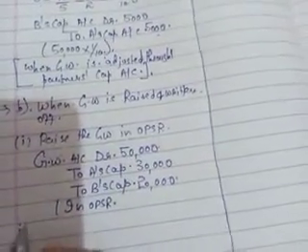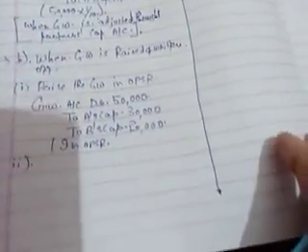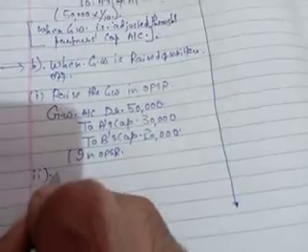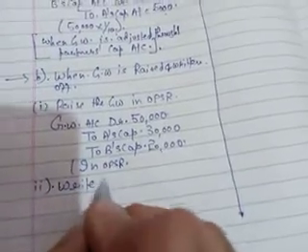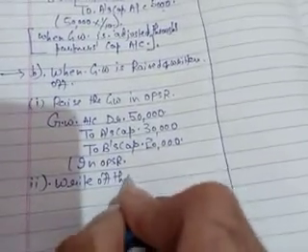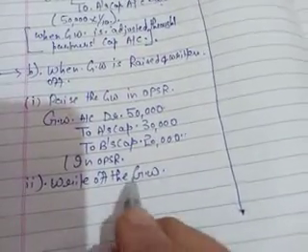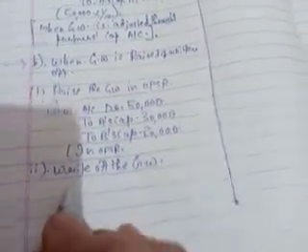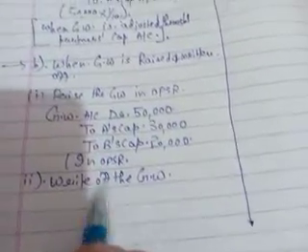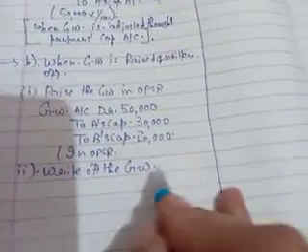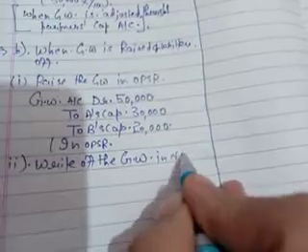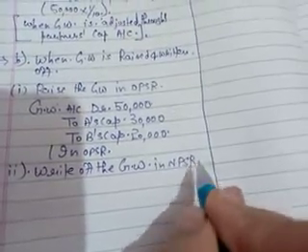And the second entry will be to write off the goodwill. Writing off the goodwill means it is to be written off in the new profit sharing ratio.